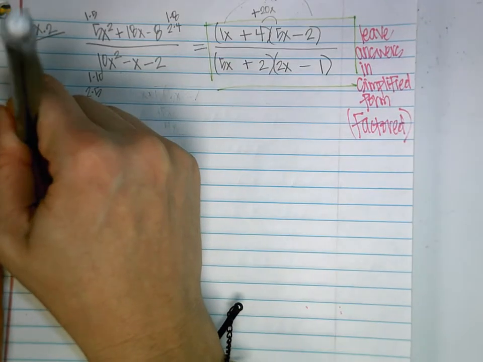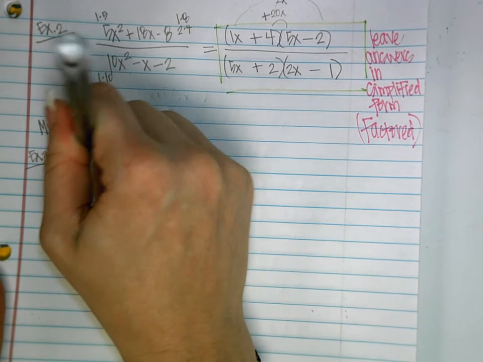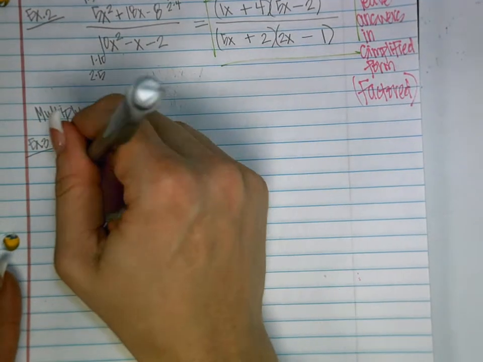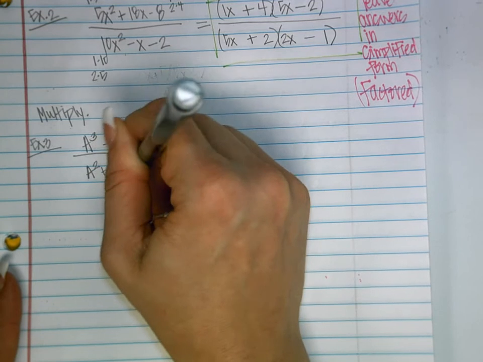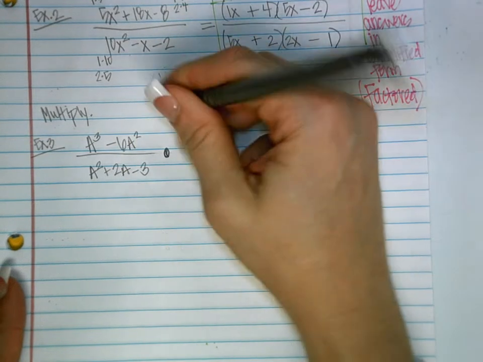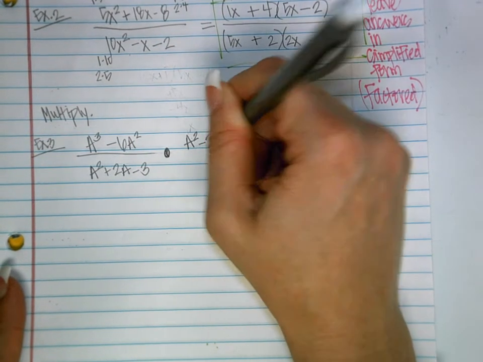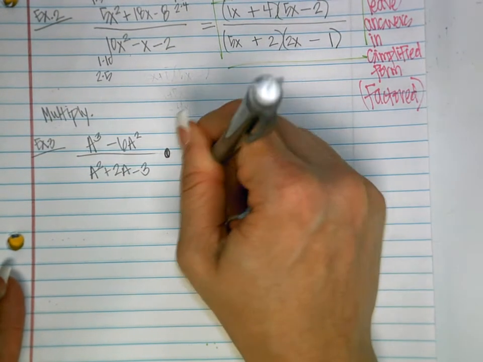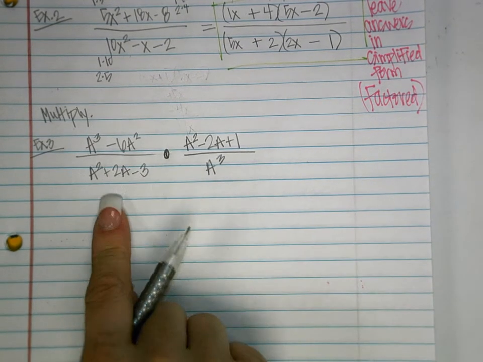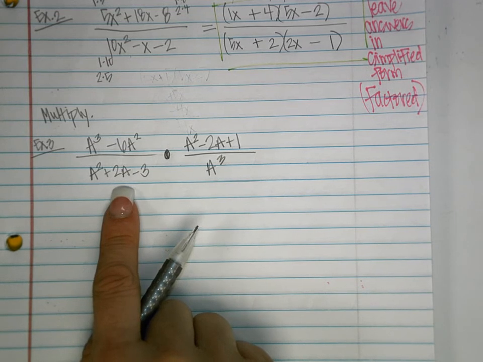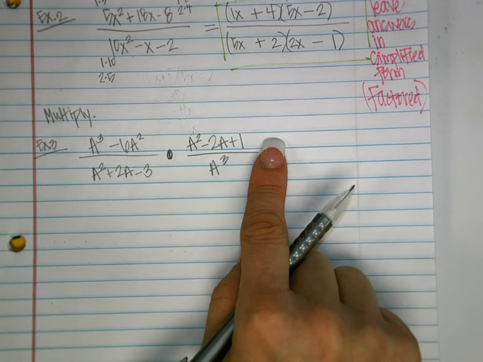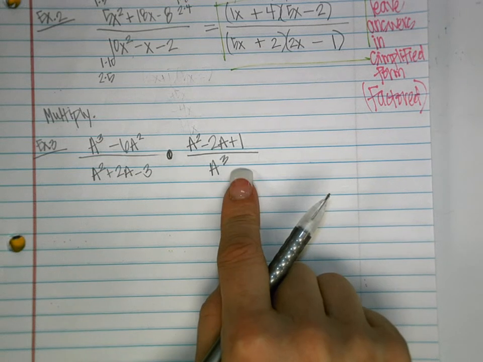So for number 3, multiply together a cubed minus 6a squared divided by a squared plus 2a minus 3, multiplied by a squared minus 2a plus 1 divided by a cubed.